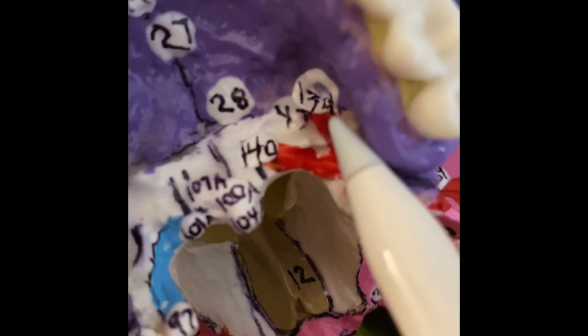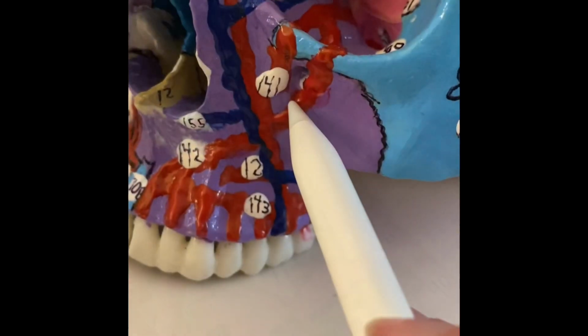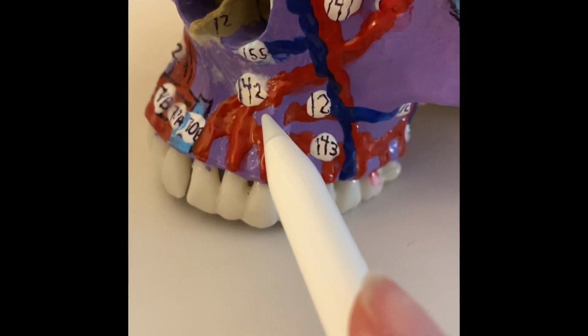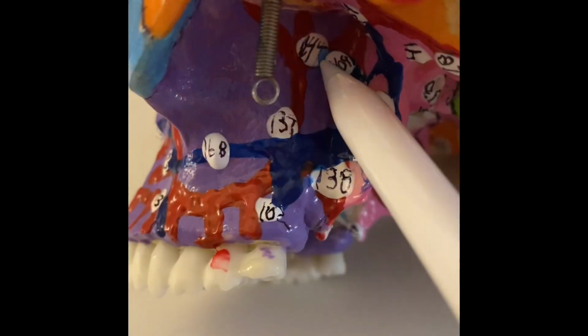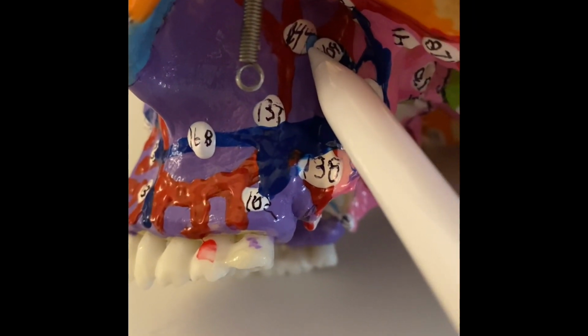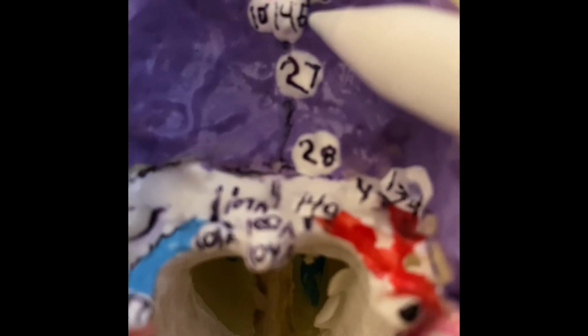139 is the GP artery. 140 is the LP artery. 141 is the IO artery. 142 is the ASA artery. 143 is the MSA artery. 144 is the sphenopalatine artery. 145 is the nasopalatine artery.